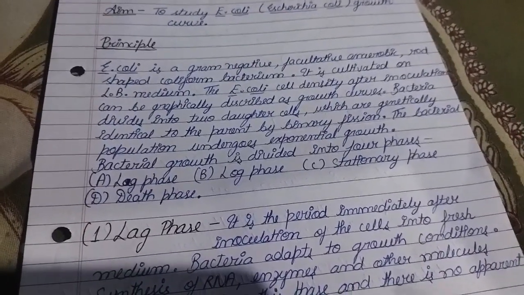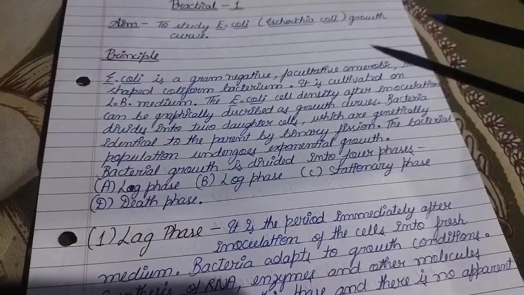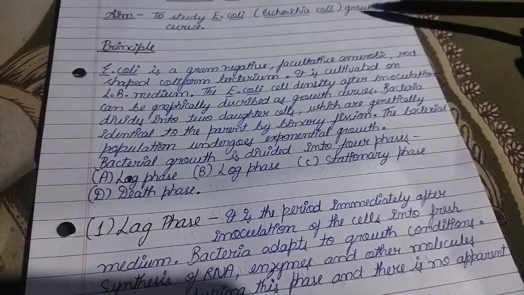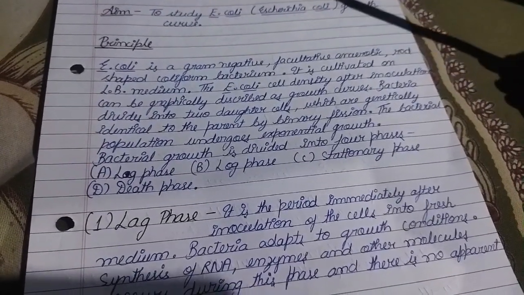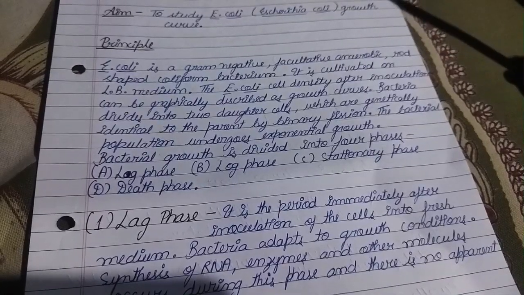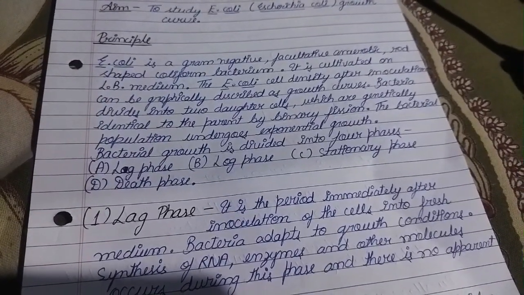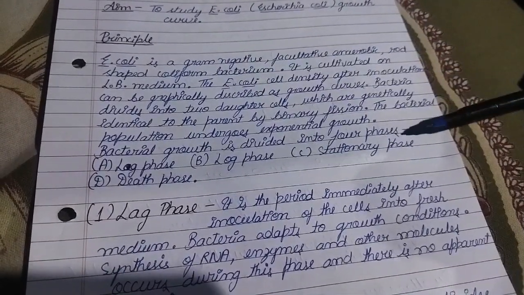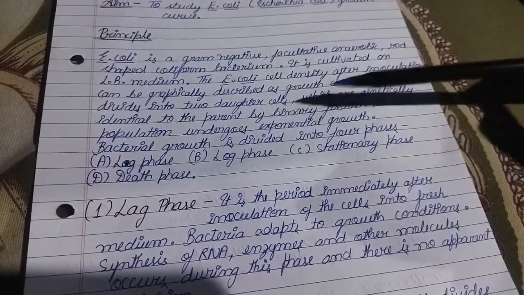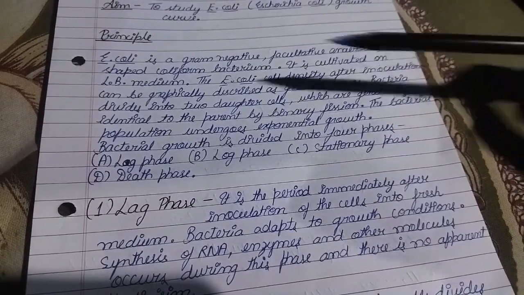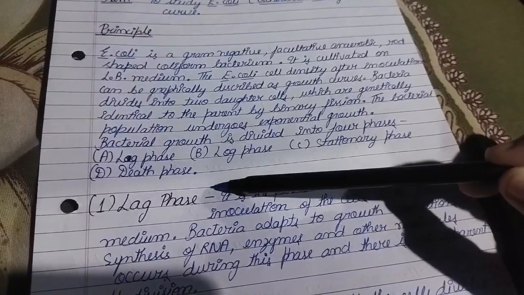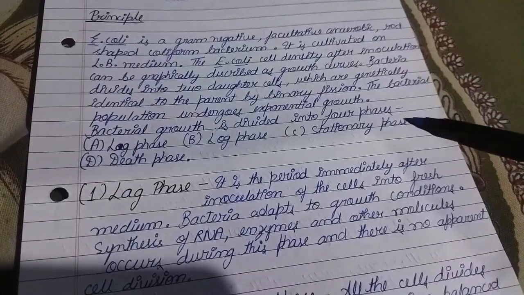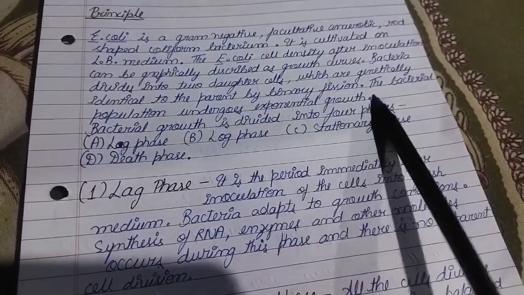In today's video, we are going to study the bacterial growth curve. Here we will take E. coli as an example for studying the growth curve. We know that E. coli is a gram-negative facultative anaerobe bacteria which is rod-shaped. It is cultivated on LB medium, and we know that the bacterial population undergoes exponential growth, right? Exponential growth will start from a point, then reach a higher point, then the stationary phase, and then it will decline. So this is what is known as exponential growth.